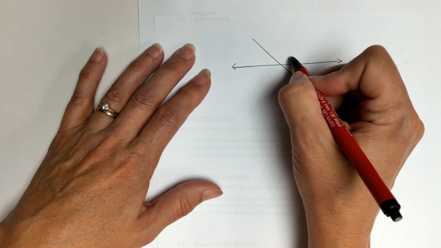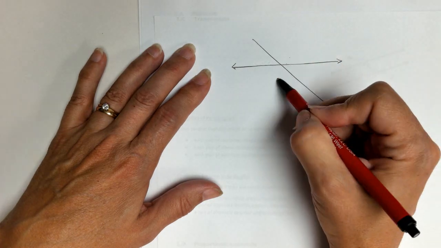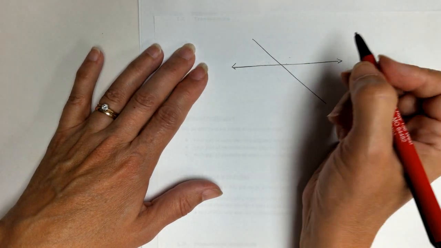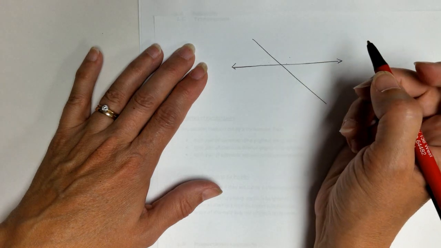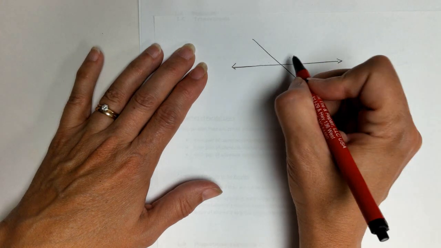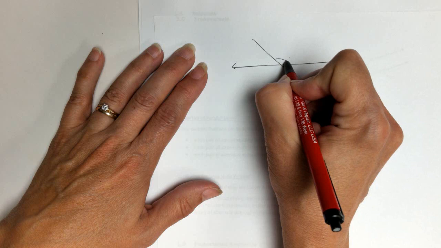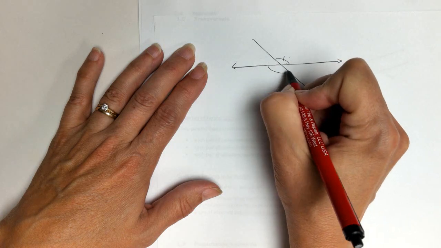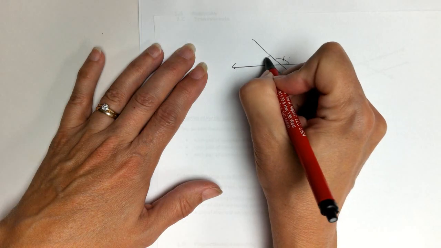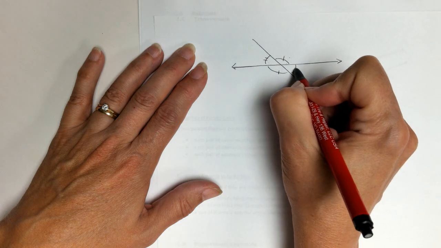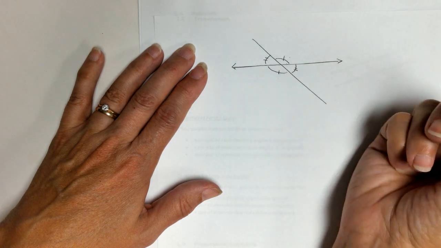There's an acute angle and an obtuse angle. These two are congruent and these two are congruent because they are vertical angles. So we already know this is congruent to this, and this acute angle is congruent to that other acute angle.